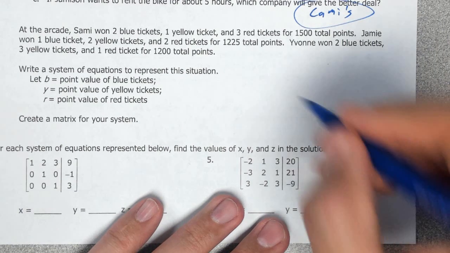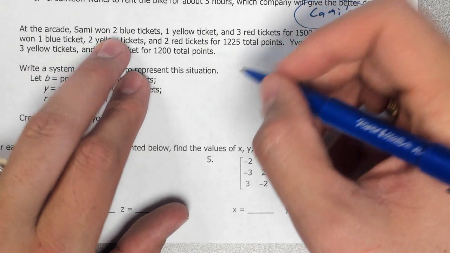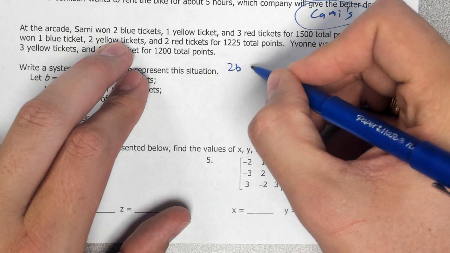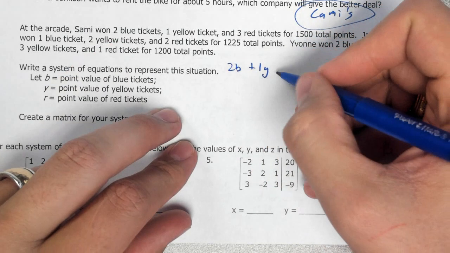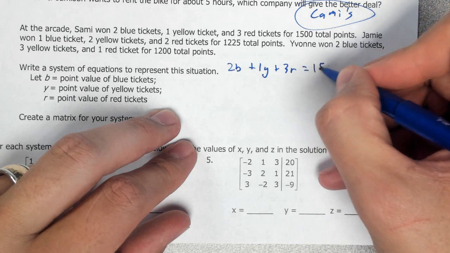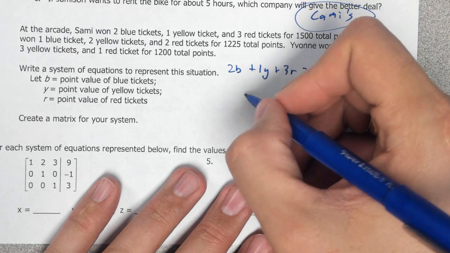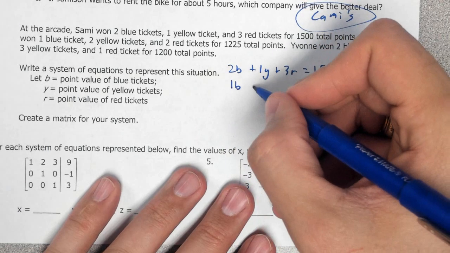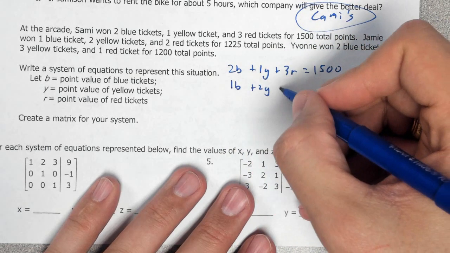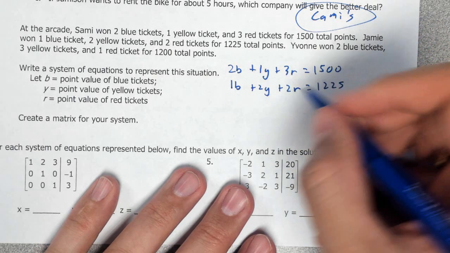So we're going to write the system. Let's do Sammy: 2 blue plus 1 yellow plus 3 red is equal to 1500. Then we have Jamie: 1 blue plus 2 yellow plus 2 red equals 1225.